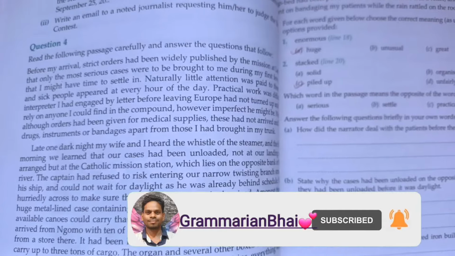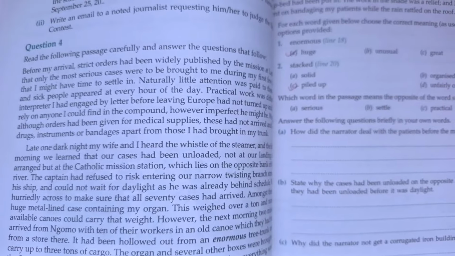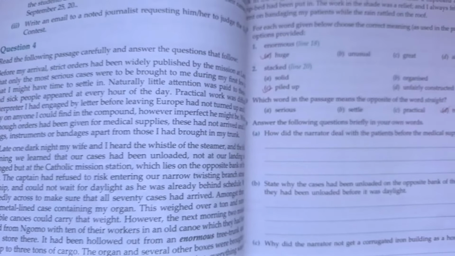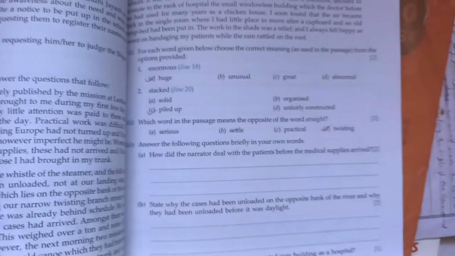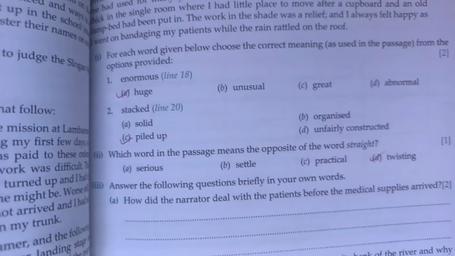So question number 4 is the comprehension. So you go through the passage. Let me give you the solution directly. So here is the first question. Here you have to select the correct options.